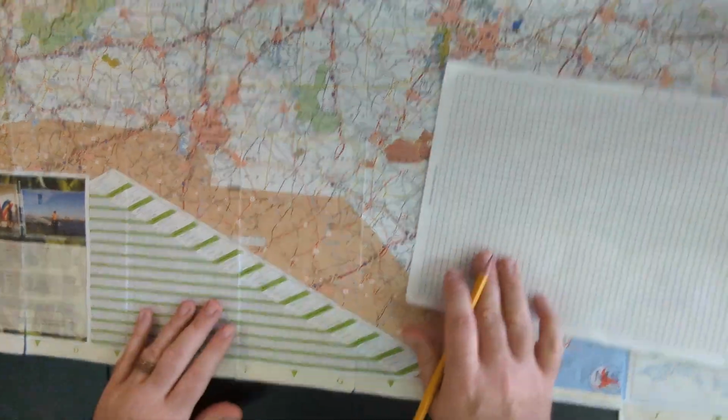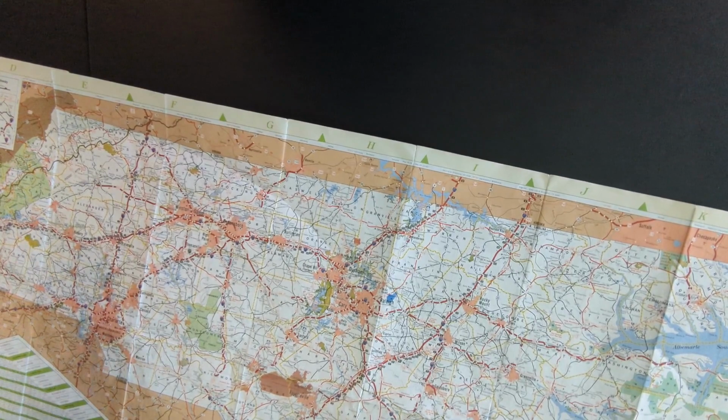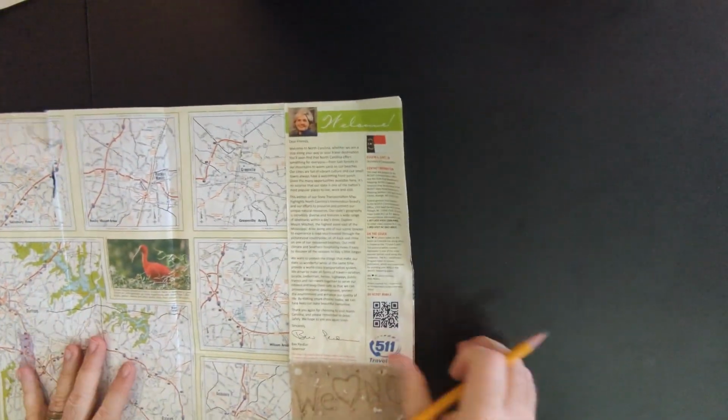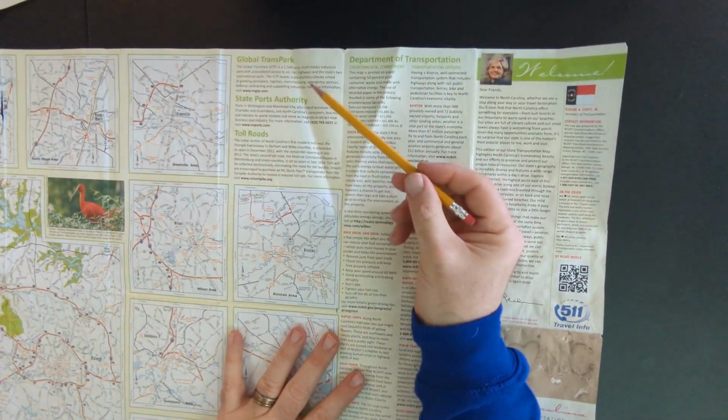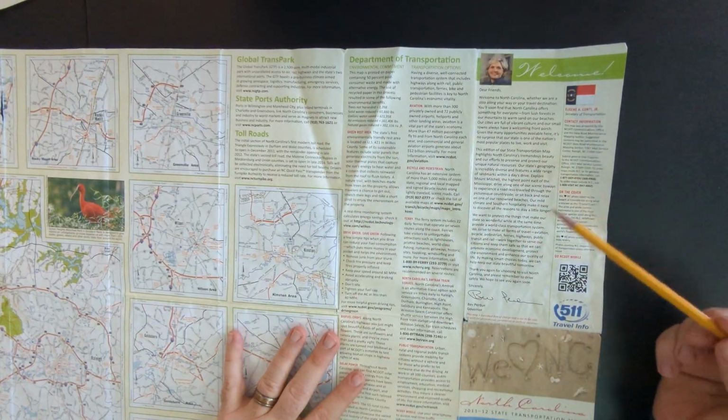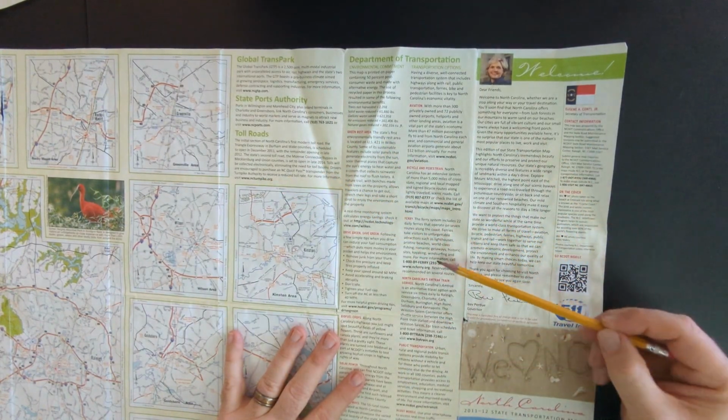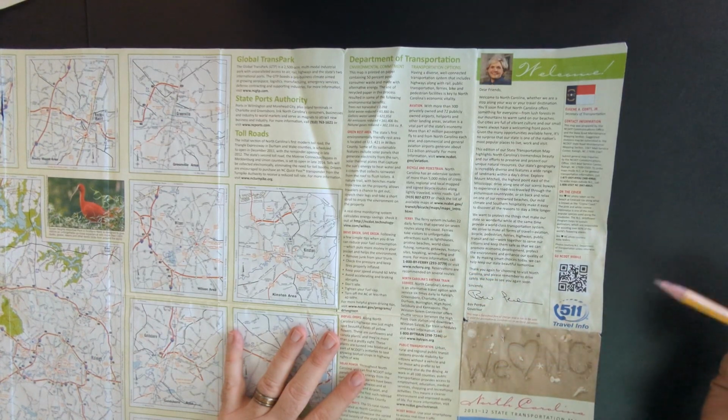All right, so there's a couple of ways of telling how far apart things are. On the back of the map, all right, we have park information, toll roads, websites that might be useful, ferry information, train information.